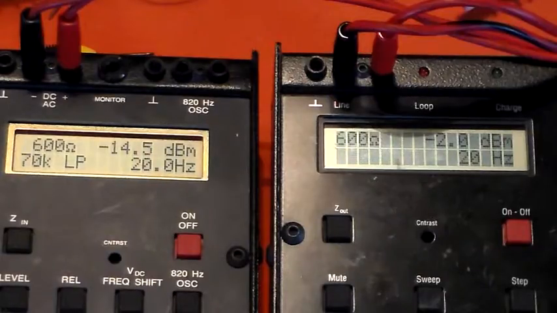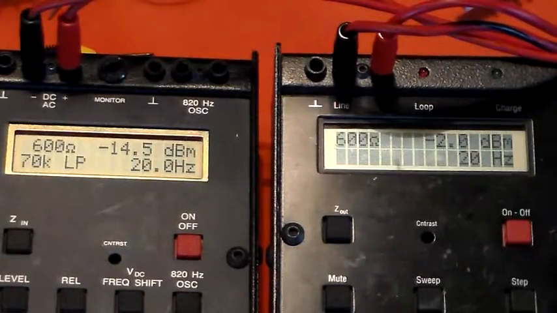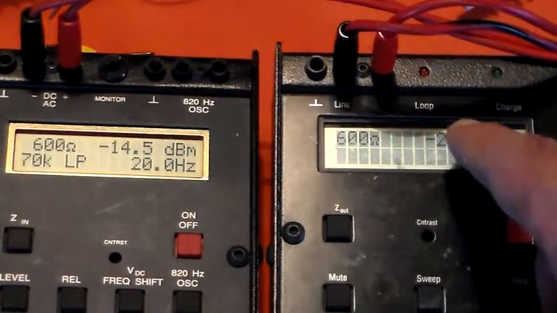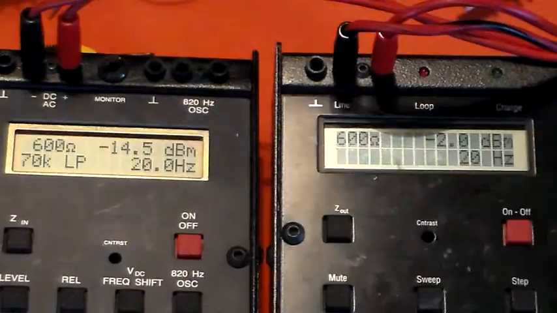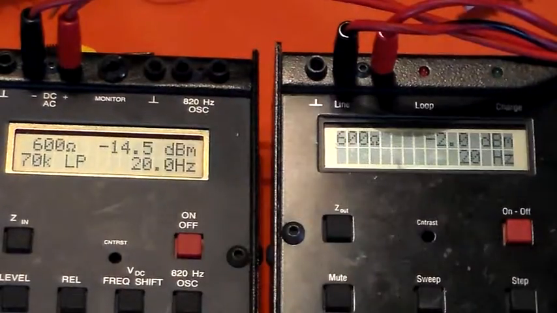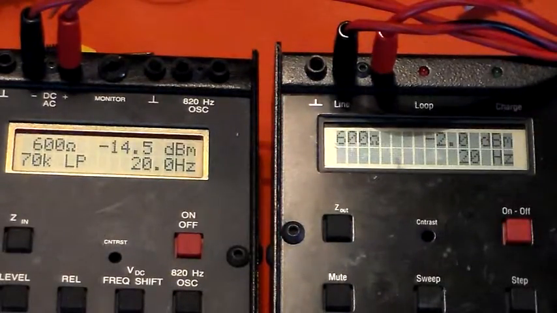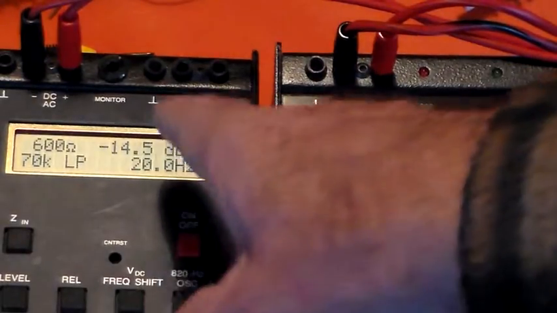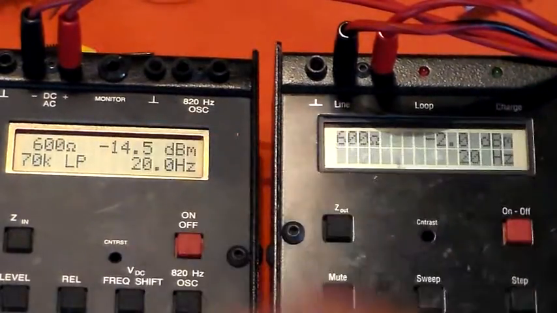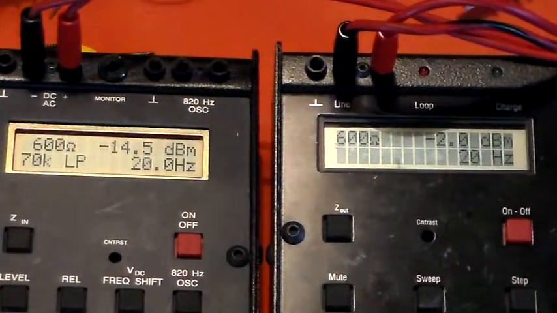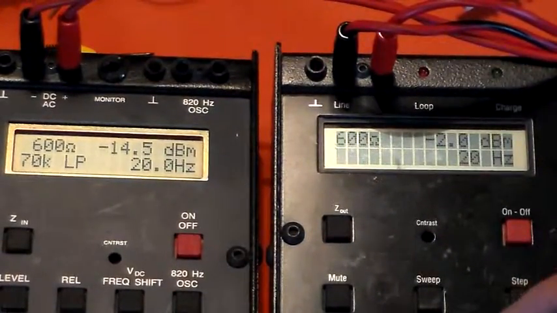Okay, so we should only have a 1 dB change here from our 2 dB change there. That's gone from -10 to -14.5, so we've actually got a 4.5 dB change there. That should have gone from -10 to -11, and it's gone to -14.5 at 20 Hz. So again, it's not being very kind to the low frequency end.